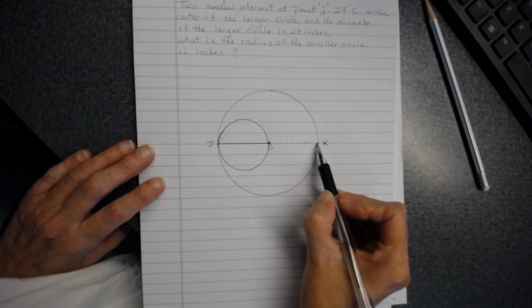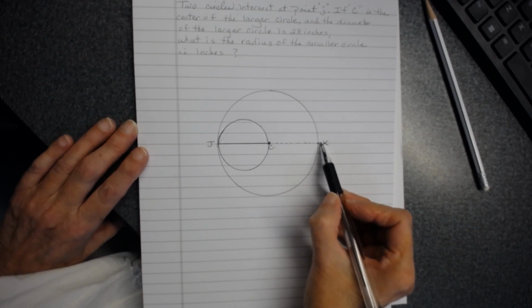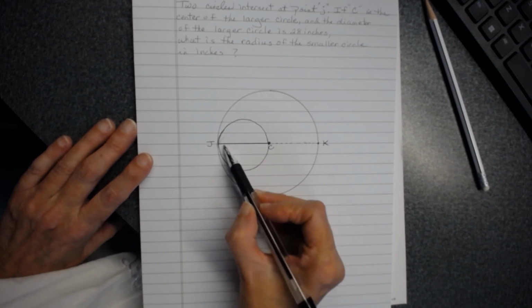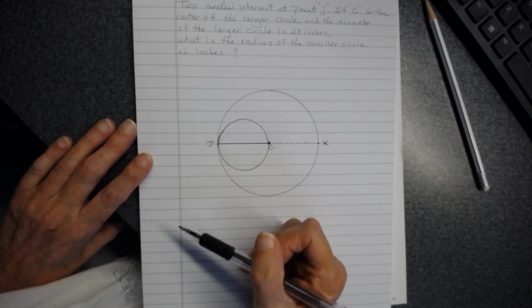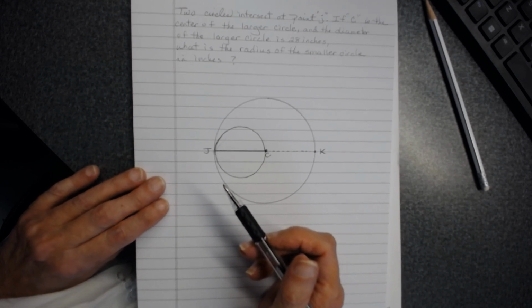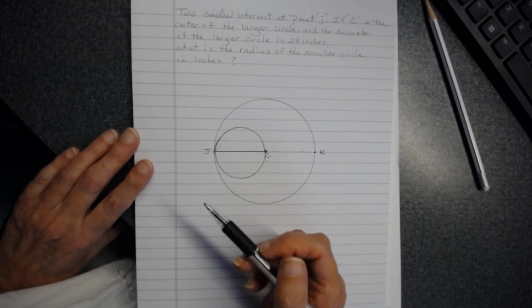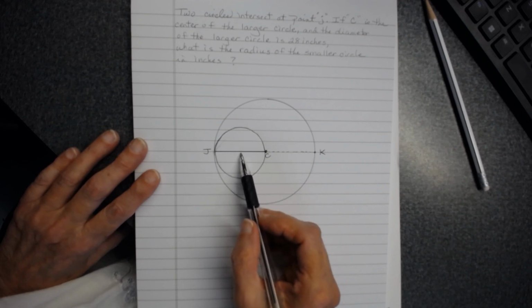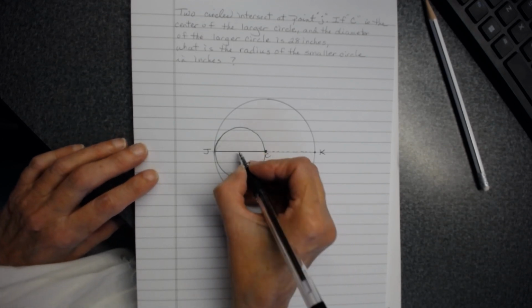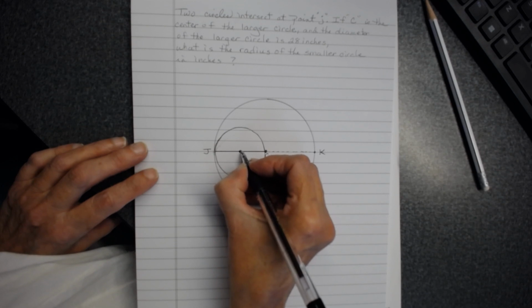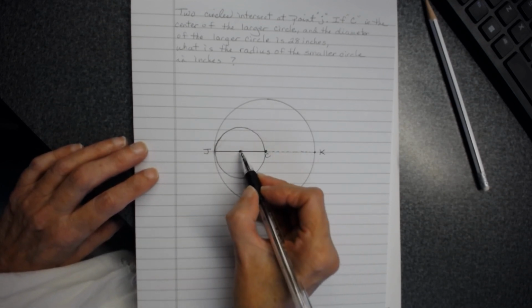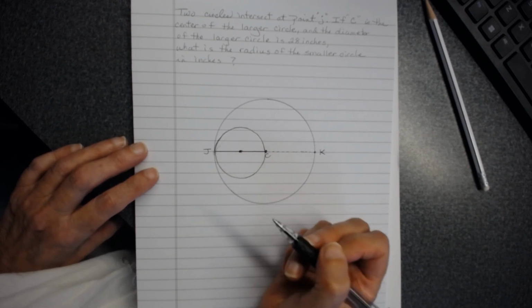C to K would be the radius of the big circle, and also C to J would be a radius of the big circle. But they're not asking us for the radius of the big circle. They're asking us for the radius of the little circle, which would be from here, the center, to the edge, or the center to C.